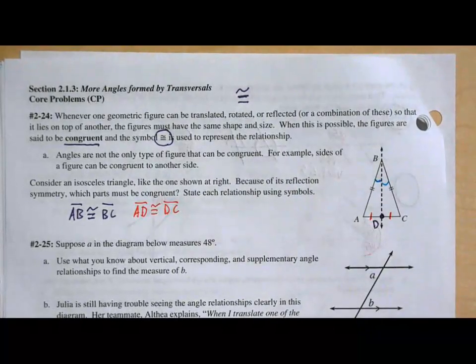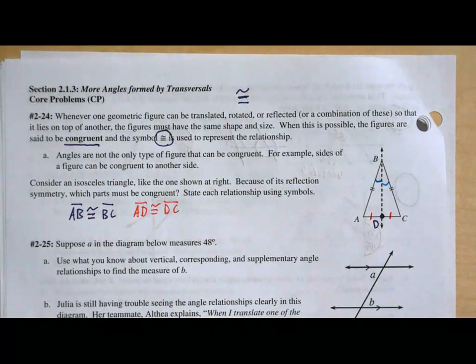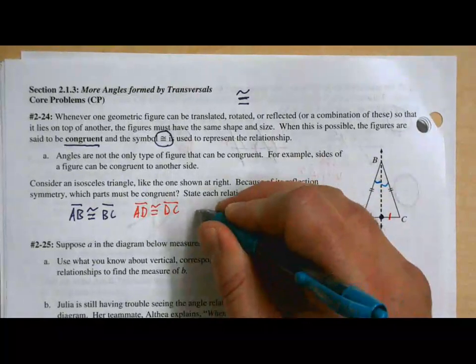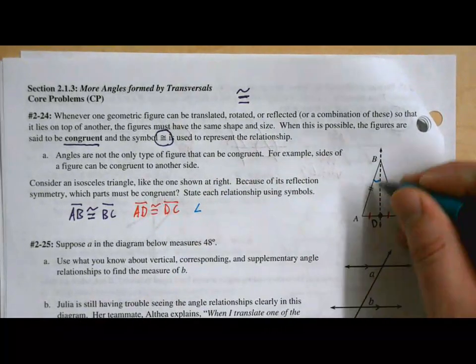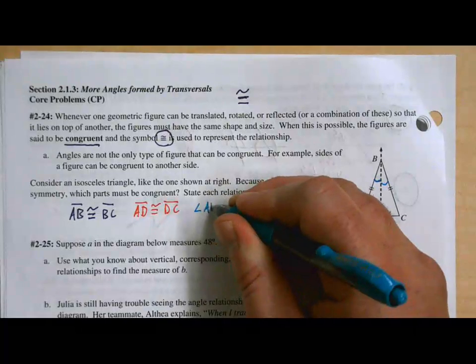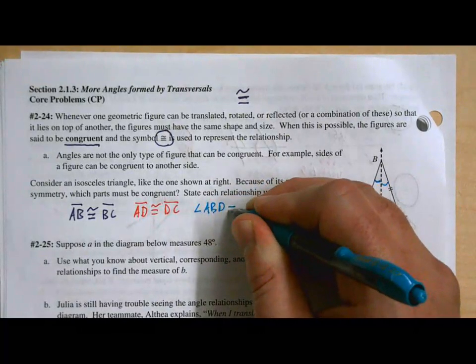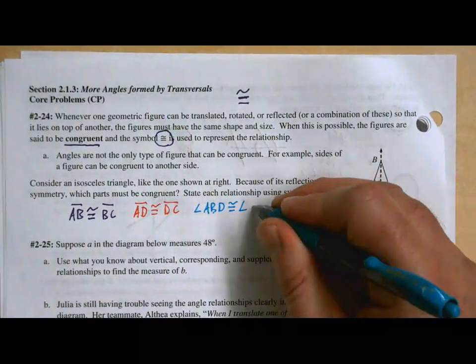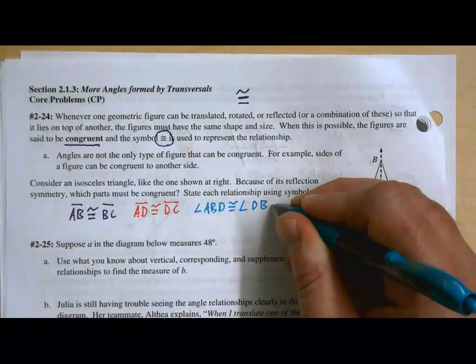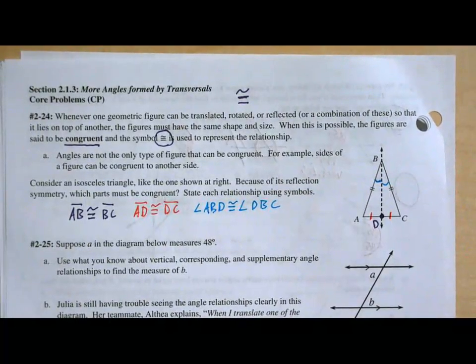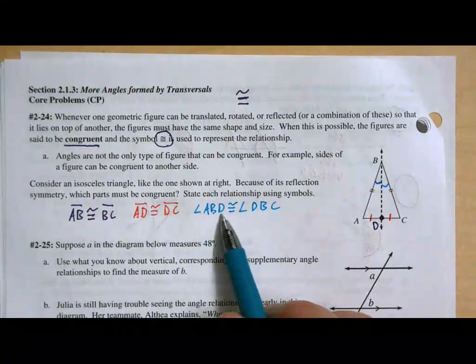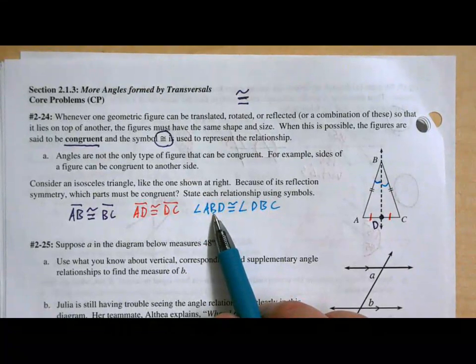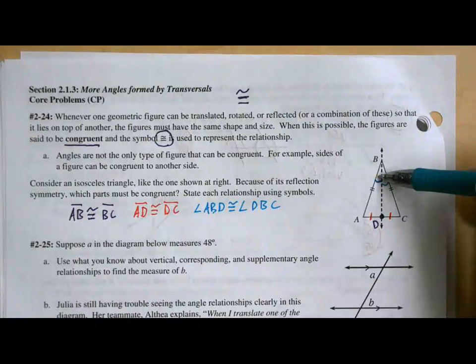Do you guys agree that those 2 angles would have to be equal? If it's symmetrical and we folded them over, those 2 angles would match. So let's go ahead and put that down. Angle ABD is congruent to angle DBC. And remember, when we're naming angles, it's that middle letter that's the important part. If you're talking about this angle up here, then B had to be our middle letter.